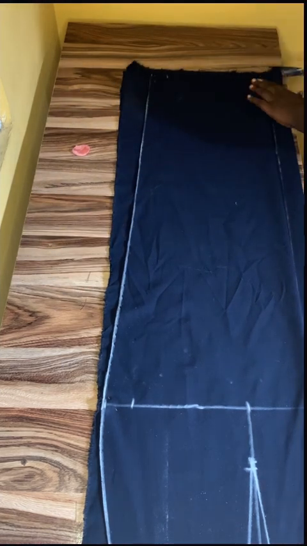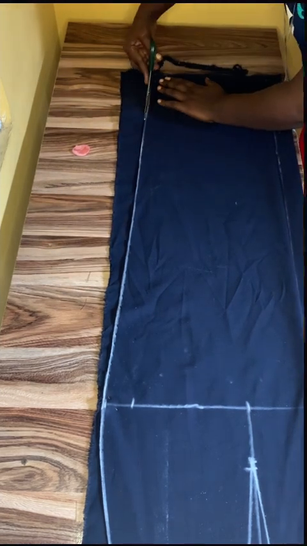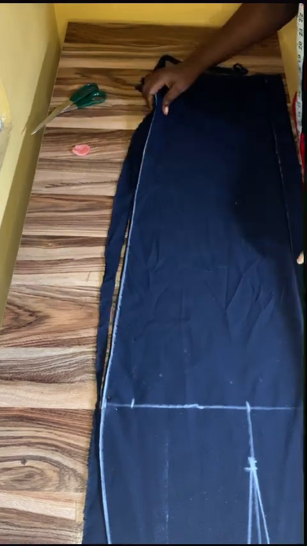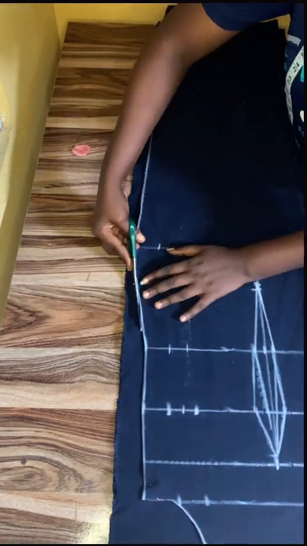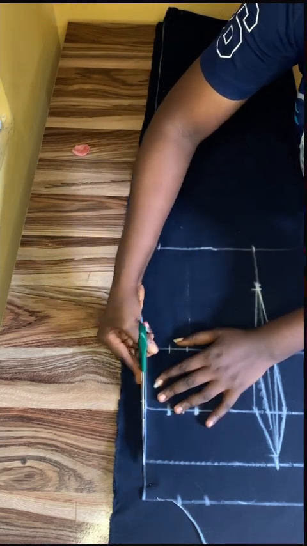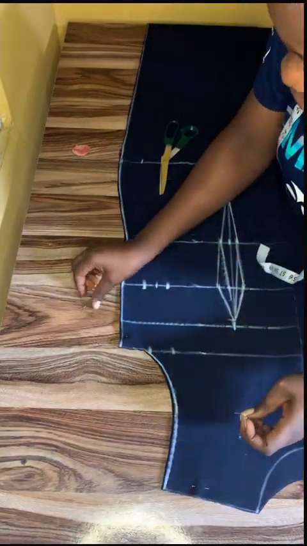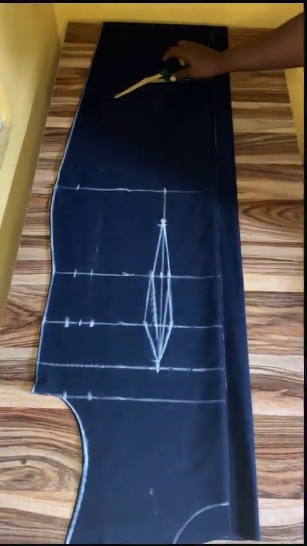So afterwards, we're going to go ahead and trim off the excess. All right, so just go ahead and trim off the excess. If you don't want to place it like this, you can also draft the back separately. It depends on what you want. All right, so just go ahead and do what works for you, but this is just the easiest method.